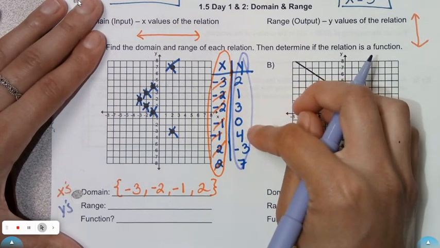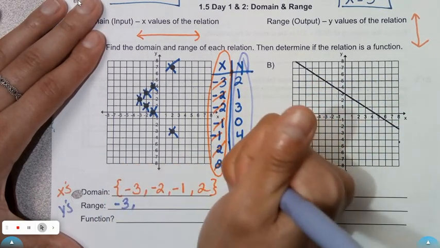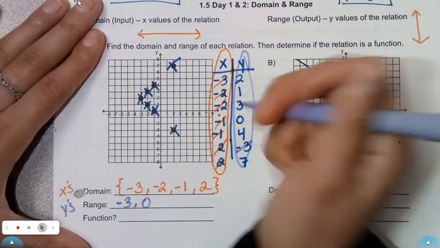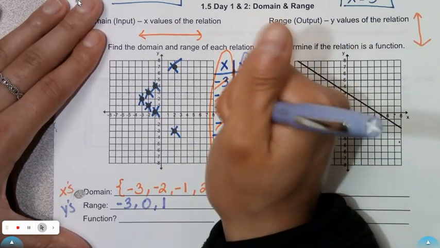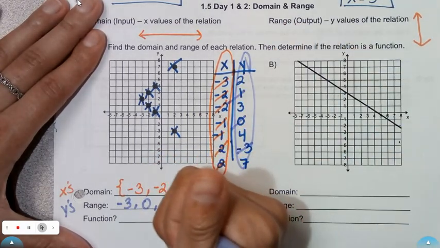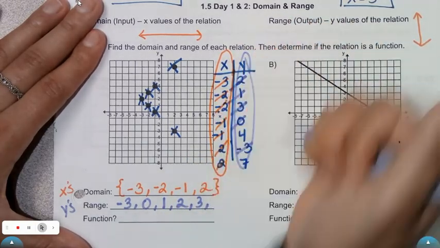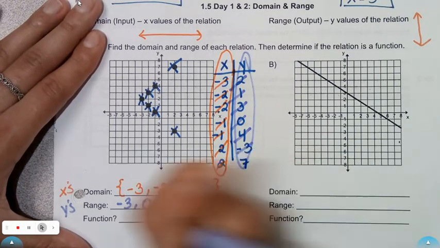My smallest number here is negative 3. So that goes first. Then I have 0. Then I have the number 1. Then I have the number 2. Then 3. Then 4. The last thing I'm going to do is add my braces.